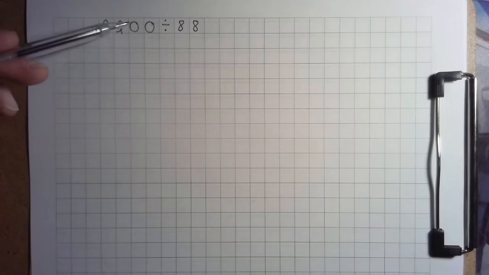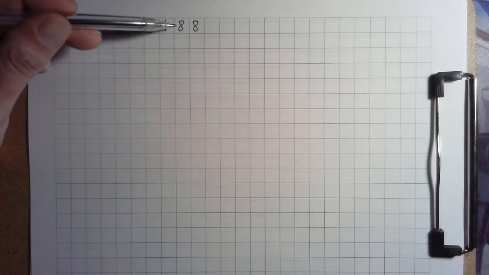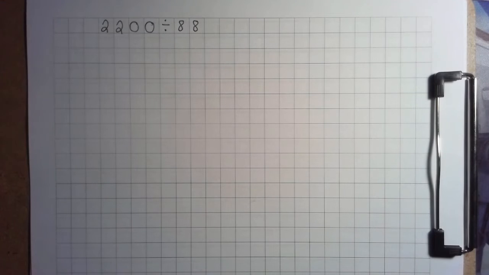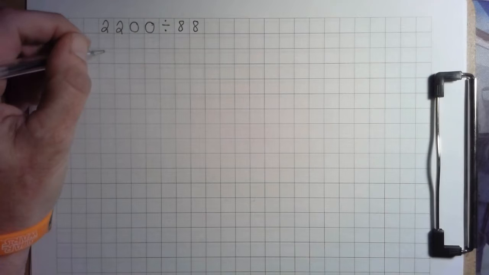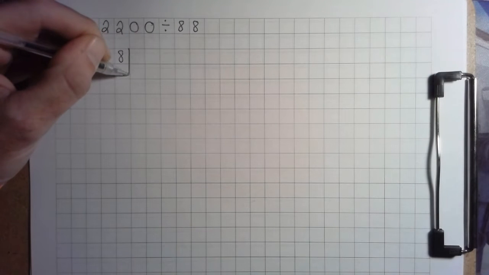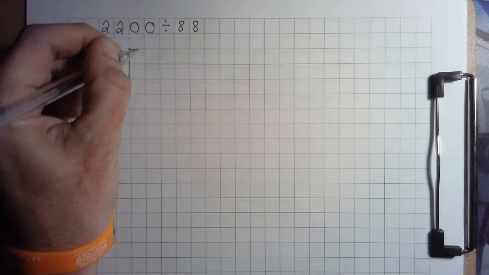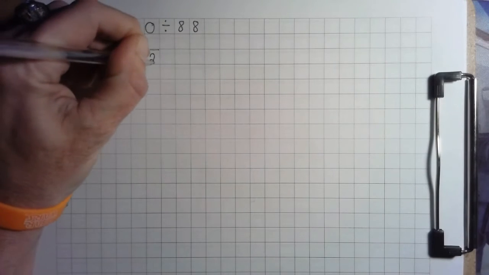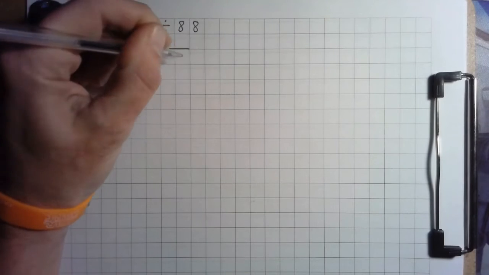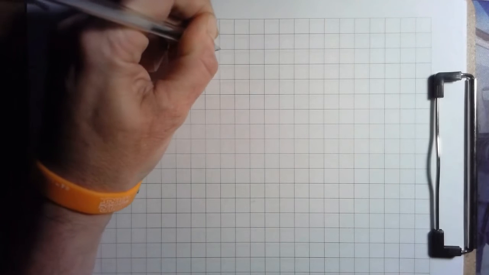We have 2,200 divided by 88. Once again, 2,200 is my dividend. It will go inside the house. 88 is my divisor. It will go outside the house. So I put 88 outside the house. Because I'm going to use the doghouse, I'm going to make sure that every number has 2 boxes. And you'll see the significance of this when we start dividing.